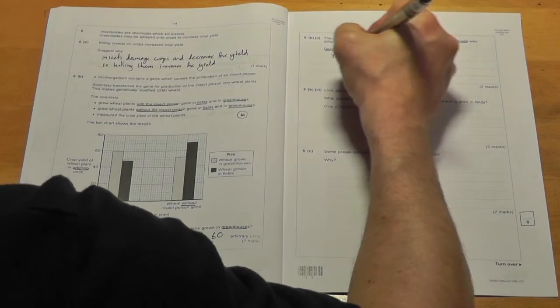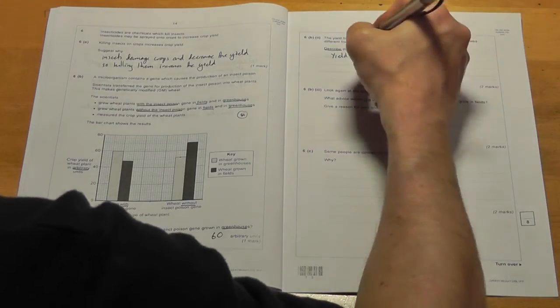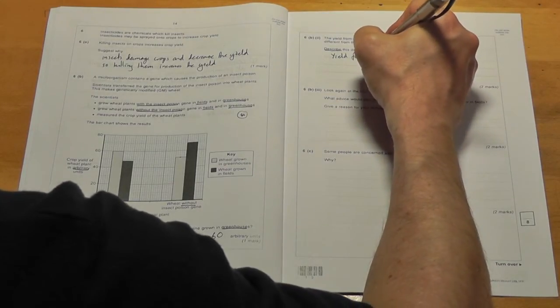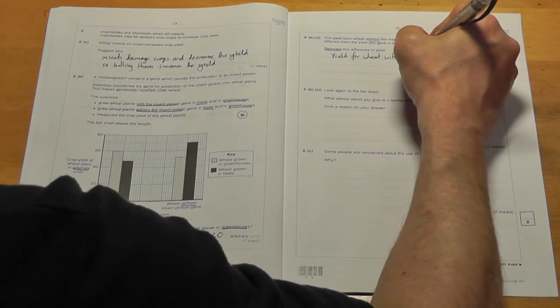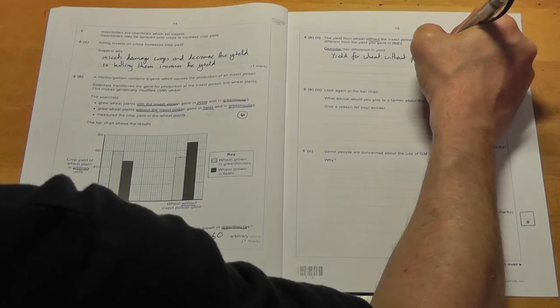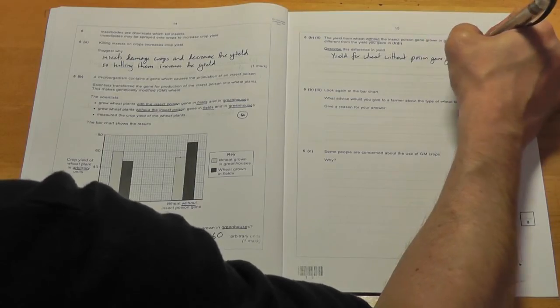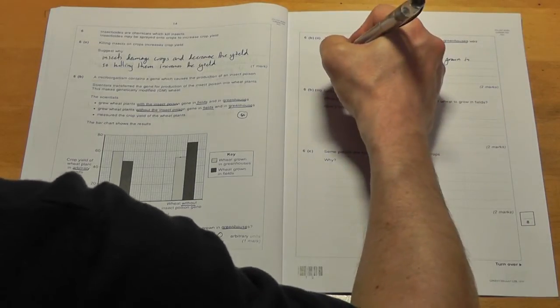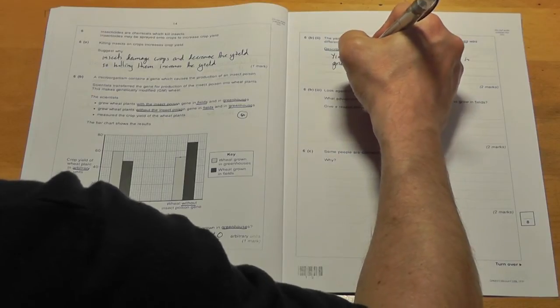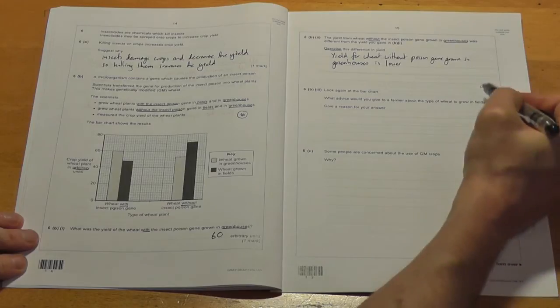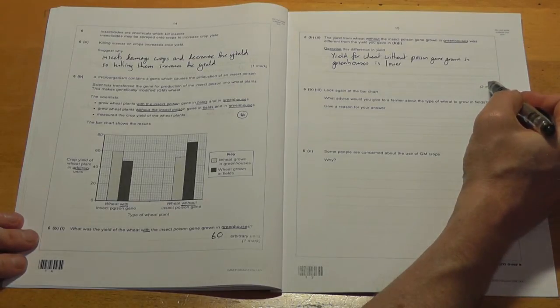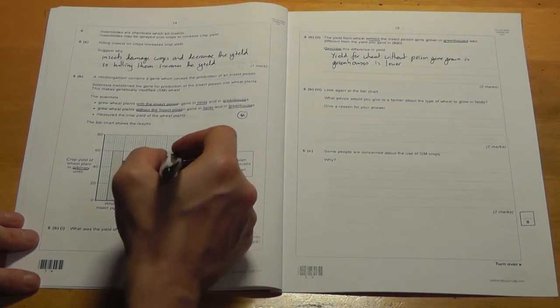Yield for wheat without poison gene grown in greenhouses is lower. But I can't have 2 marks for saying it's lower, so I've got to compare it in some way. There's 2 ways I can do that.